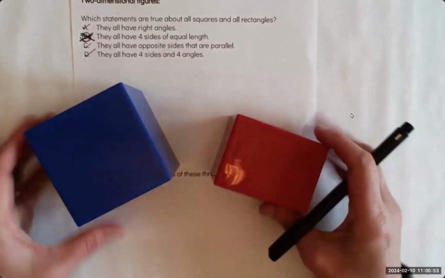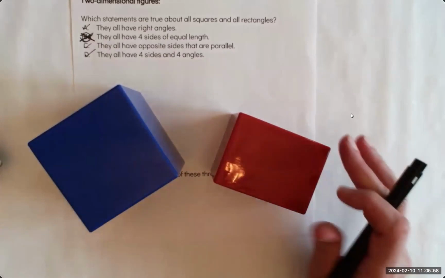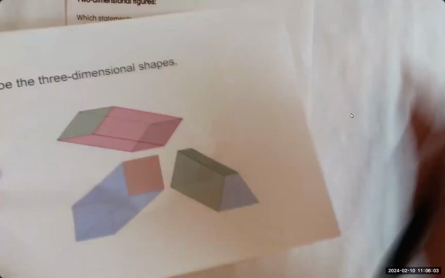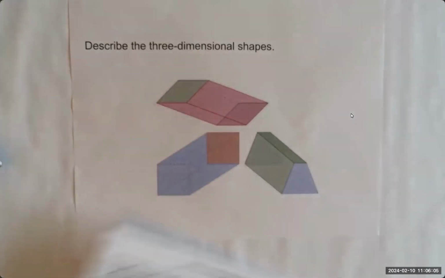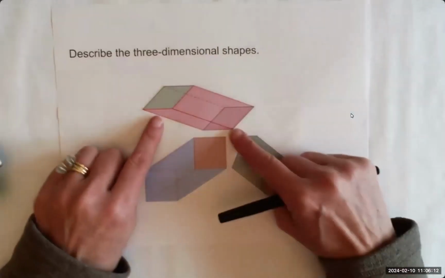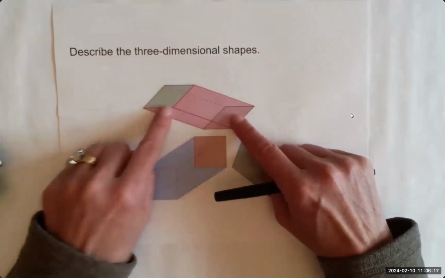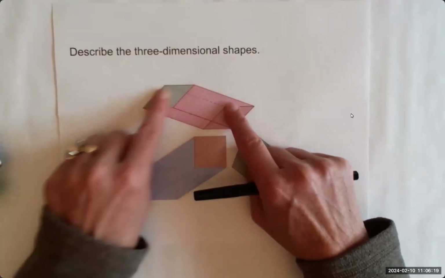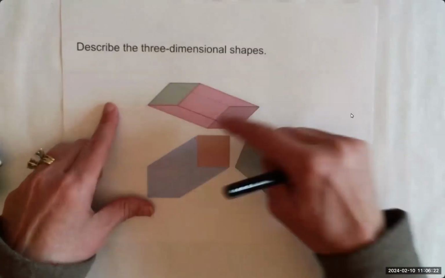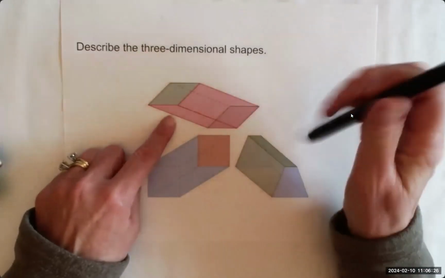Ensure your kids put their hands on these. These are the geosolids that are found in your kit. And then your kids will be asked to transition to this type of thinking here. Describe the three-dimensional shapes here. For example, looking at this particular prism, this prism has 2 rhombuses here and here as the bases, and the other faces around the shape are parallelograms, right?